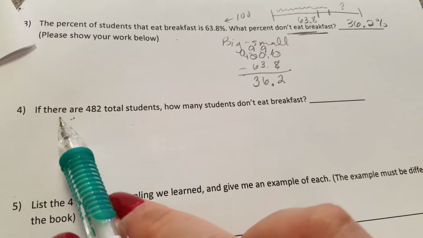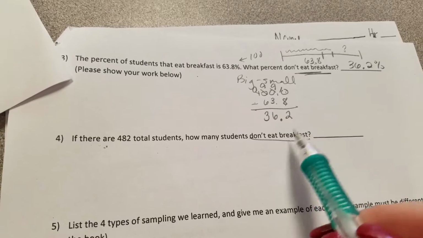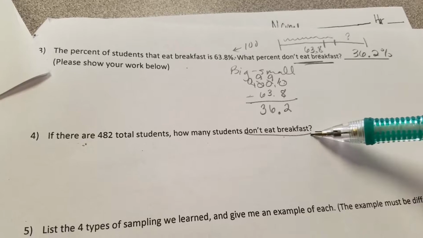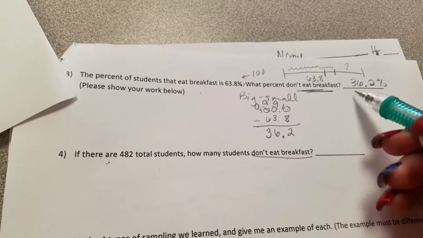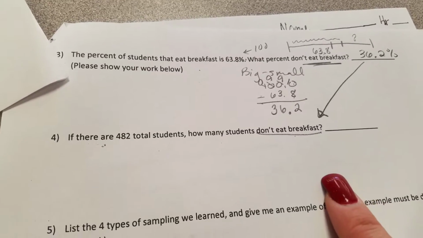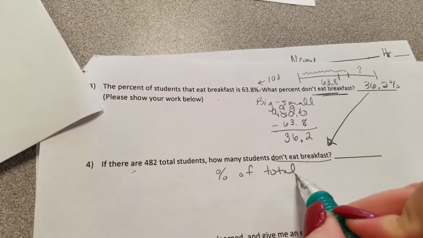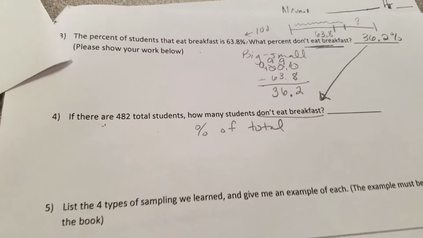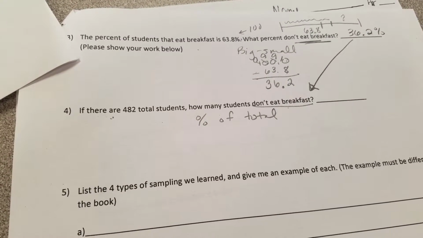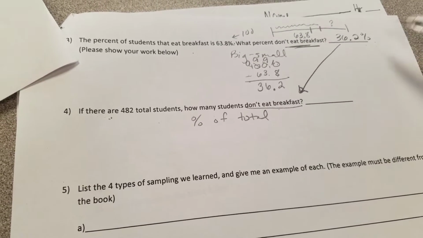We come down here and it says if there are 482 total students, how many students don't eat breakfast? So I don't want this number. This number is how many people do eat breakfast. I want the people who don't eat breakfast. So we're going to actually use this number, that 36.2%, to do this problem. Now remember, percent of total. We have talked about this since the first couple of weeks of school. We did tip, tax, and discount problems where percent was used. Remember, when you have a percent problem, you are always going to use the word of.